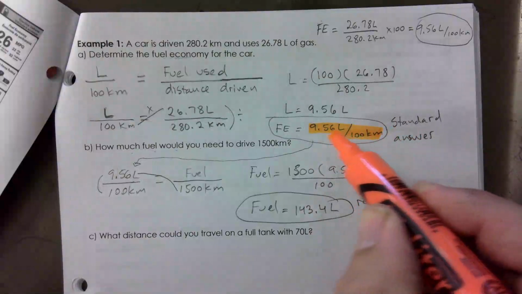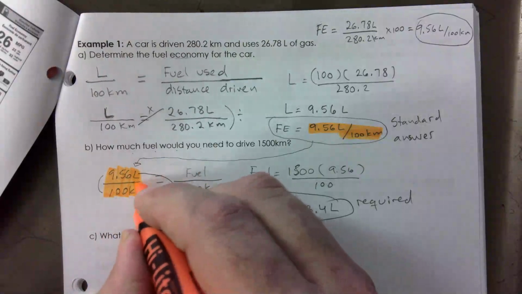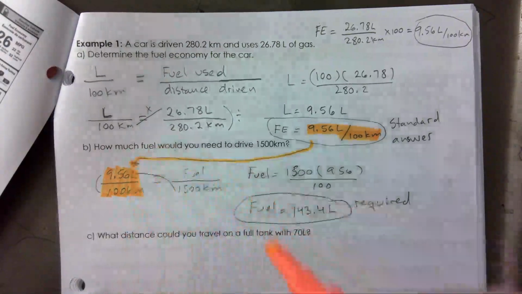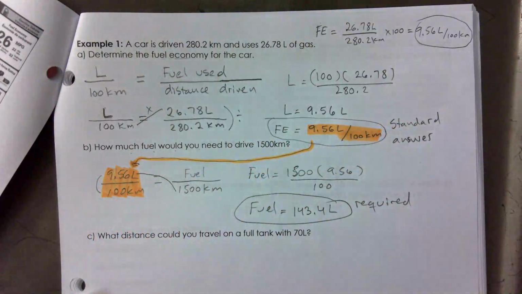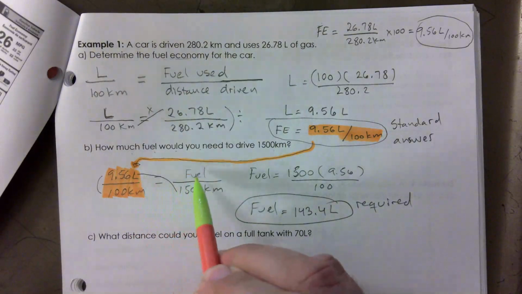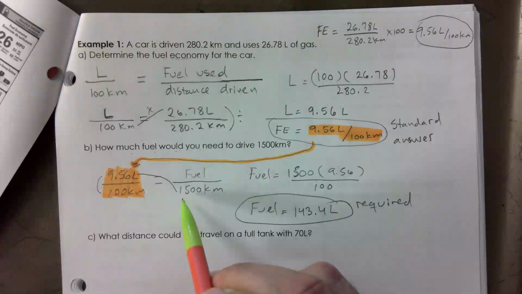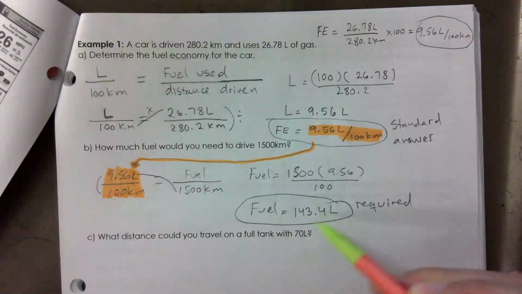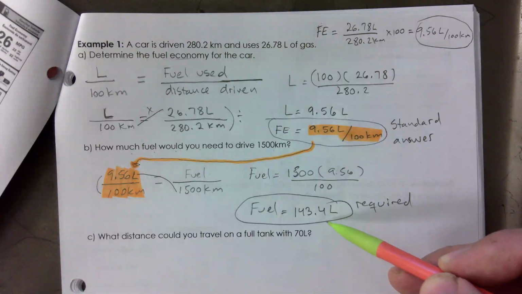Okay, I grab that and always set it up here, like first. You basically are inserting, because now that you know the fuel economy, if you ever know the fuel economy, just plug it in first, like this, write it out like that. And in this case, the liters are on top, so this is your unknown for a distance of 1,500 kilometers. So then we just cross multiply and divide, and we ended up realizing that this is how much fuel we needed, 143.4 liters.